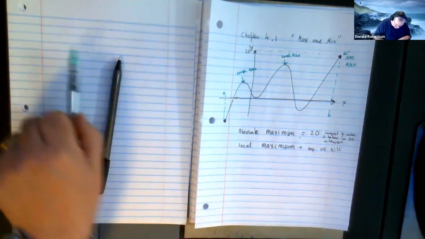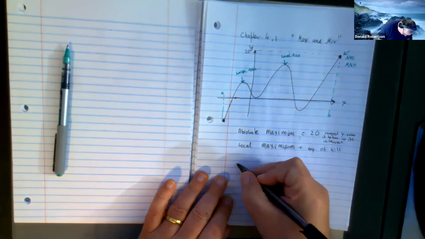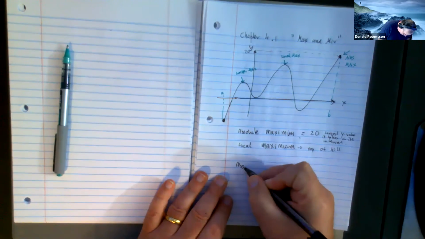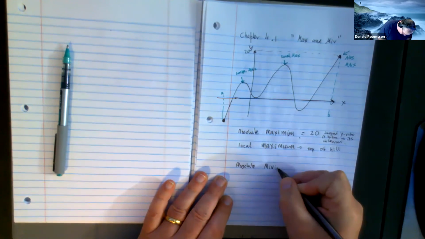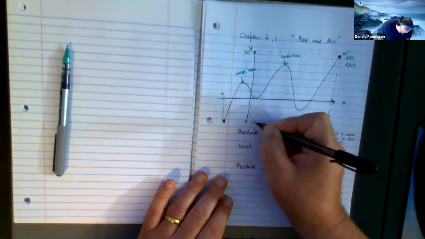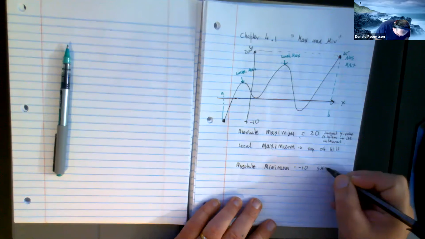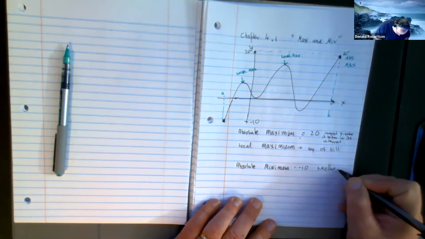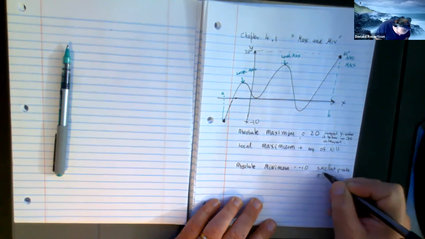Now, you have a very similar thing going on at the other end. There's a thing called an absolute minimum. In this case, it might be -10. And that's the smallest y value it takes in the interval.